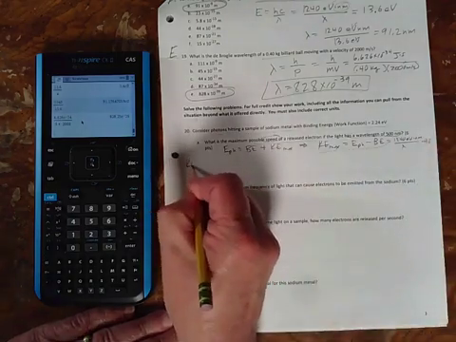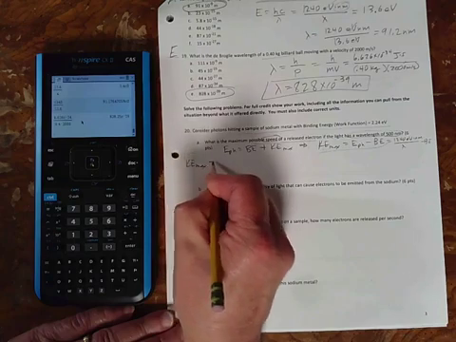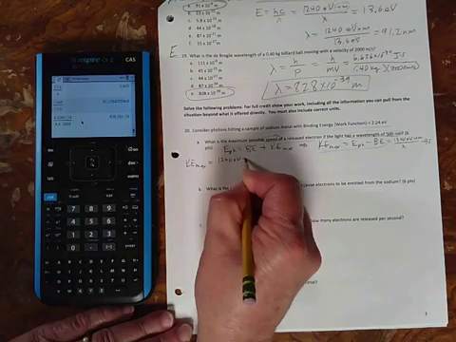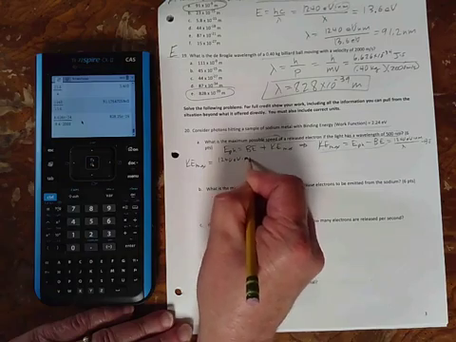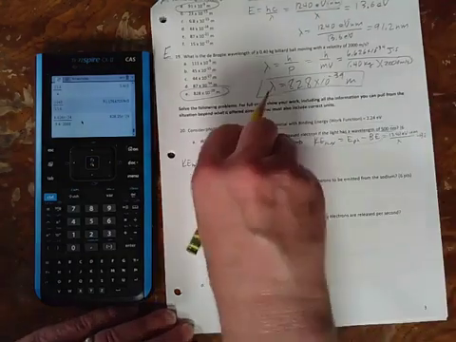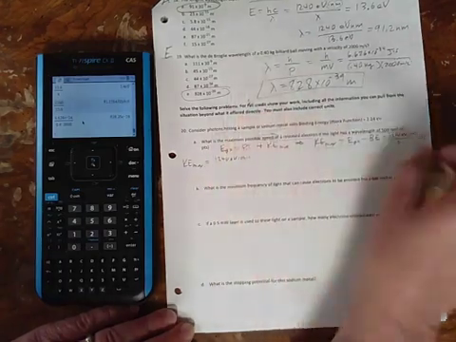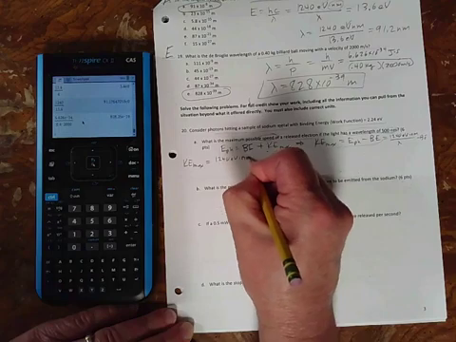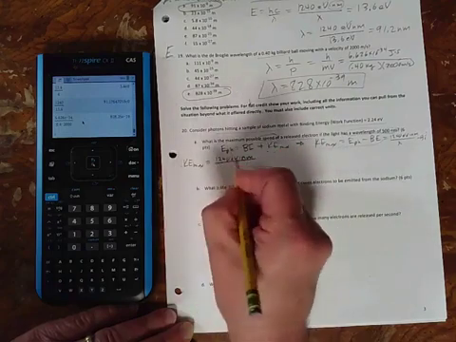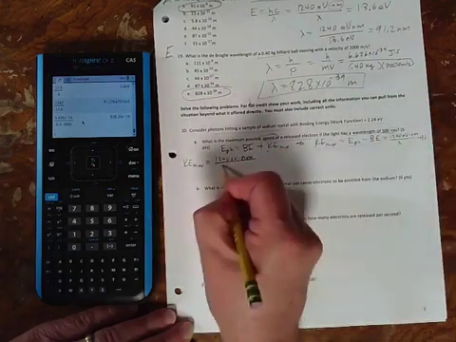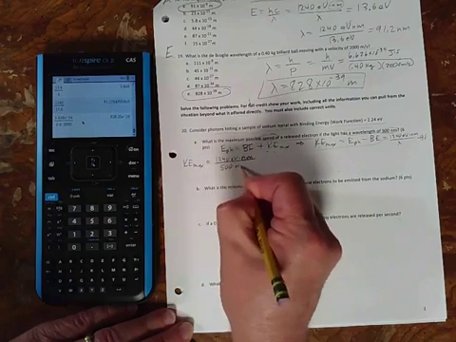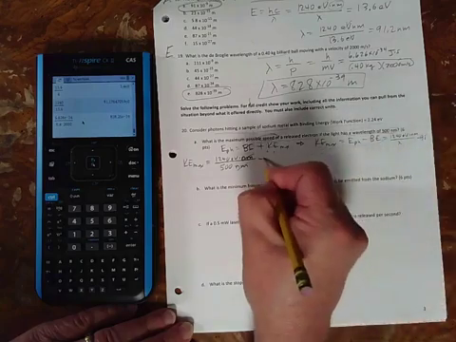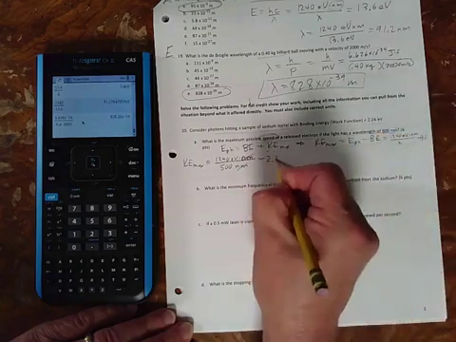So KE max is 1240 eV nanometers divided by our wavelength, 500 nanometers. The nanometers cancel and we get eV, but then we have to subtract off the binding energy, which is 2.24 eV.